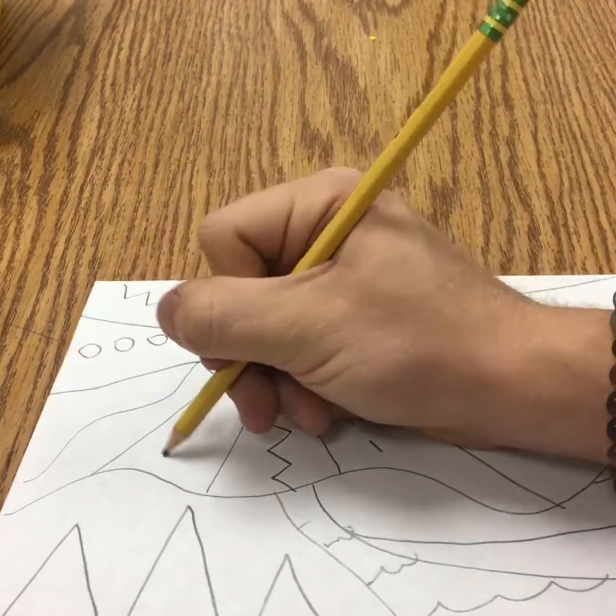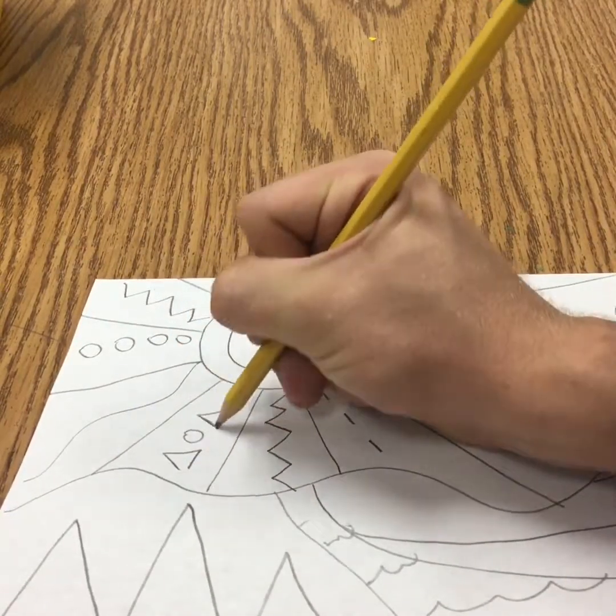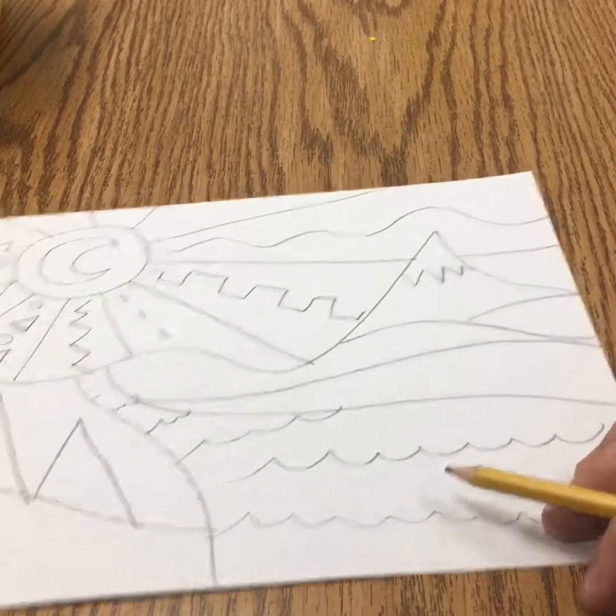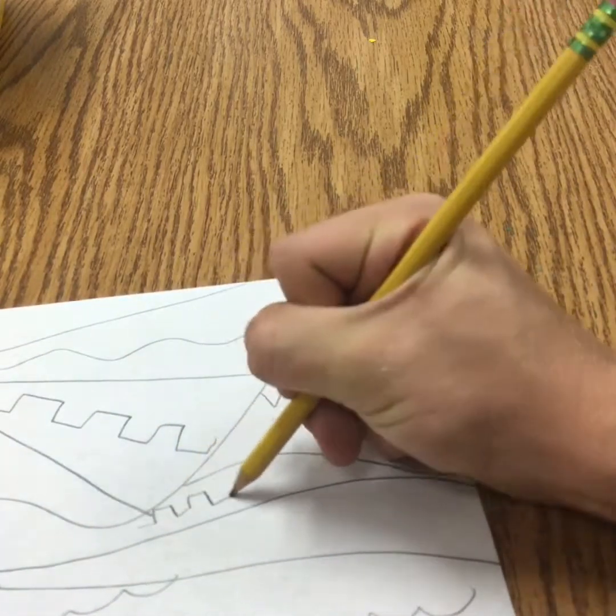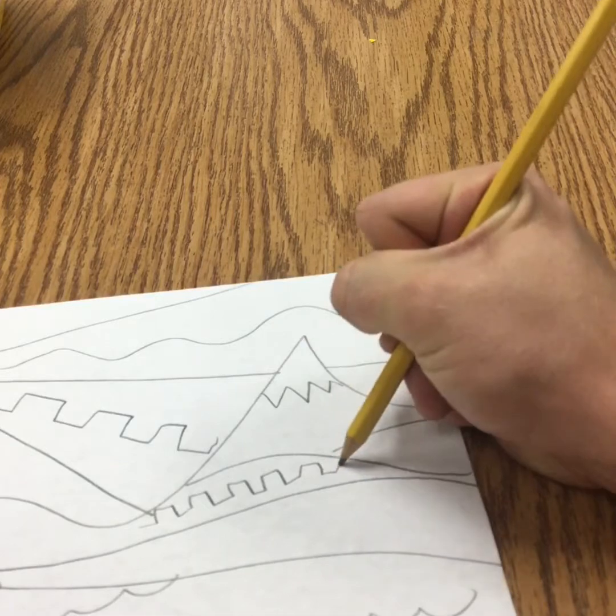You can also do different patterns of shapes. So I'm doing triangle, circle, triangle, circle. Now, down here could use some more patterns. Even on the hills, why don't you go ahead and give those some lines as well on the inside of those shapes that you made.